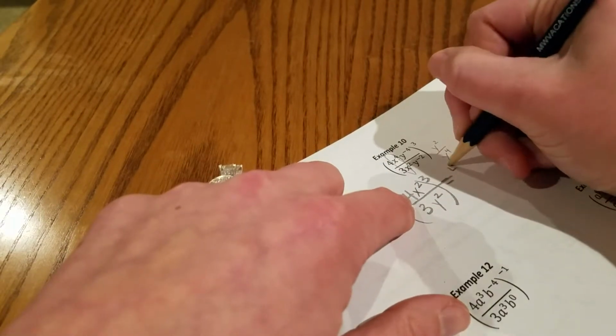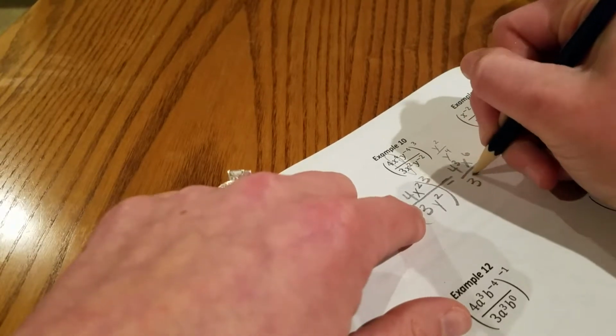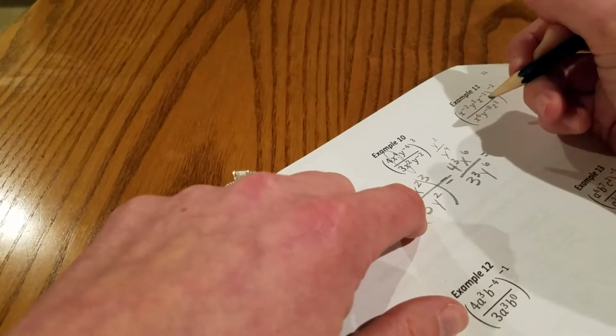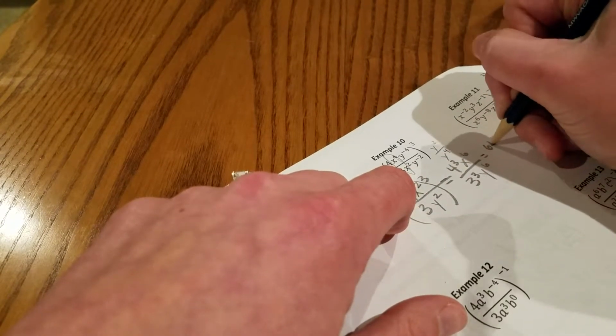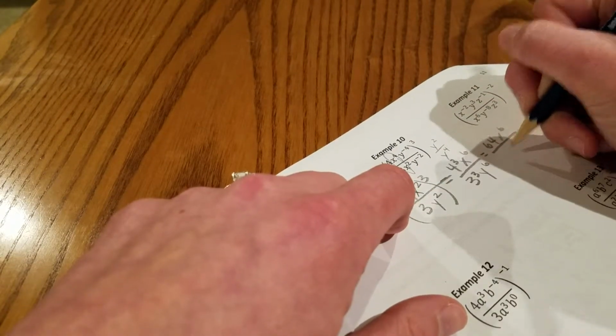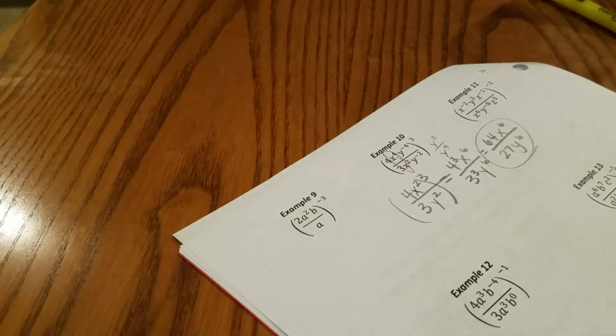So 4 to the 3rd times x to the 6th, 3 to the 3rd, y to the 6th. So 4 to the 3rd, 4 times 4 times 4 is 64, x to the 6th. 3 to the 3rd, 3 times 3 is 9, times 3 is 27, y to the 6th then.